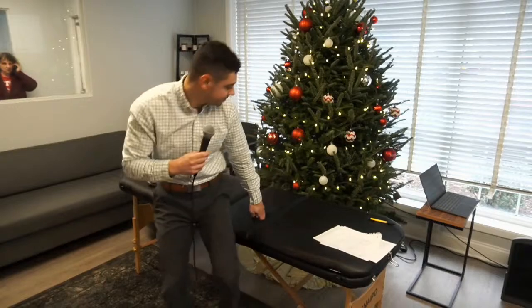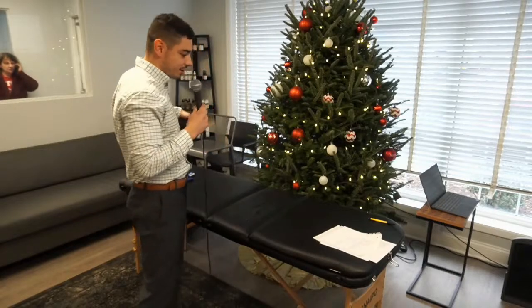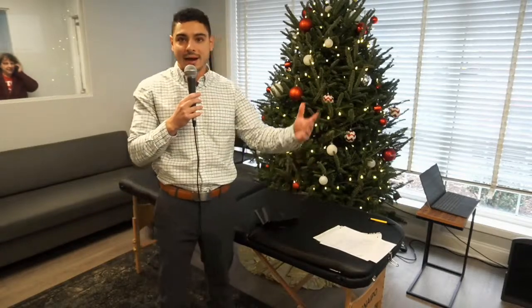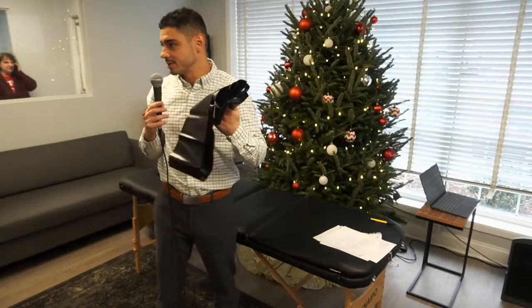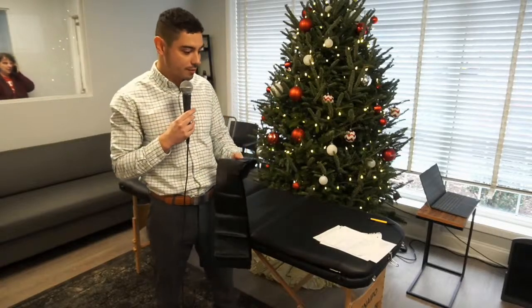So one of my favorite ways to strengthen the lower trapezius is using a band. So I've got my band right here, and this is a lower trap activation. If you don't have these bands, you can get them on Amazon. They're like $5 or $10. They're not going to break the bank whatsoever.